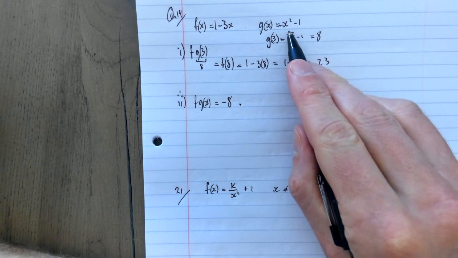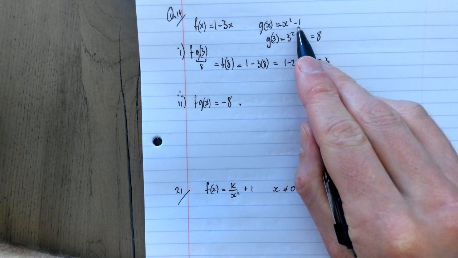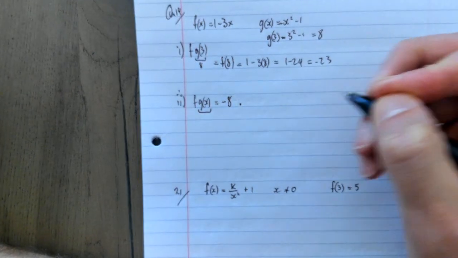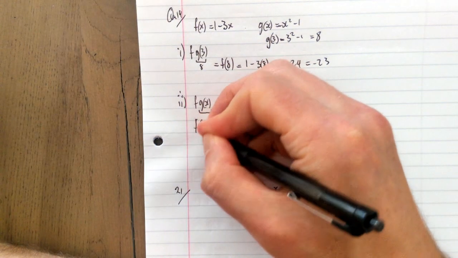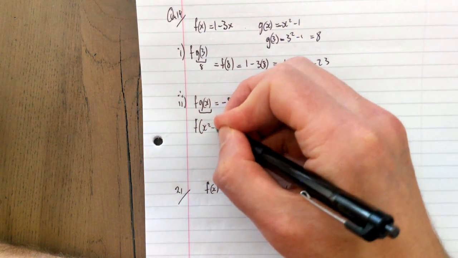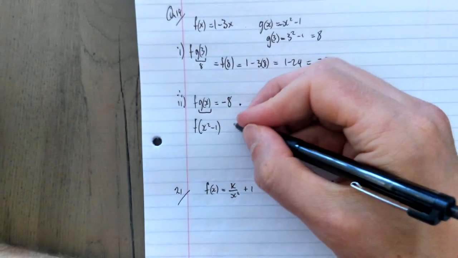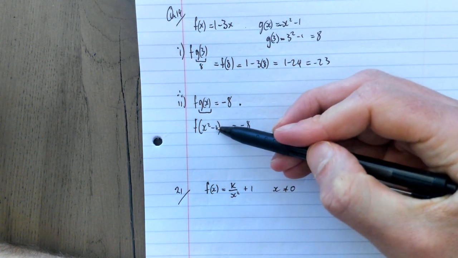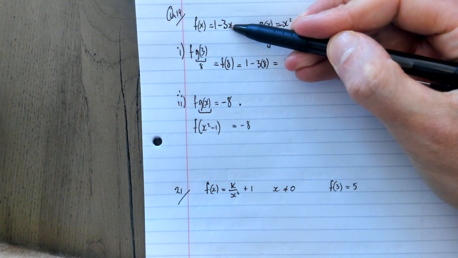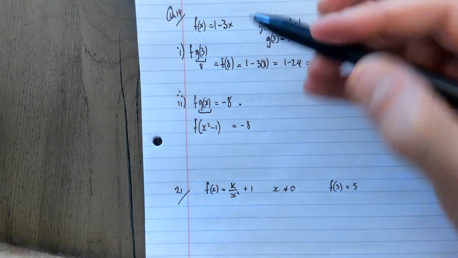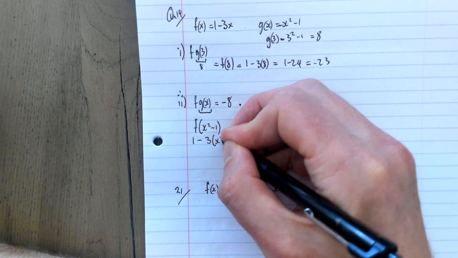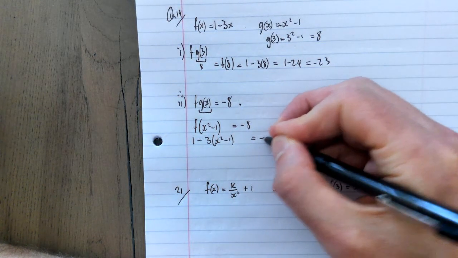Well, g of x is x squared minus 1. So this part is x squared minus 1. So this is the same as f of x squared minus 1. We'll leave the equals 8 minus 8 there. F of x squared minus 1, we put the x squared minus 1 in for the x here. So that's 1 minus 3 times x squared minus 1. Leave the minus 8 there.